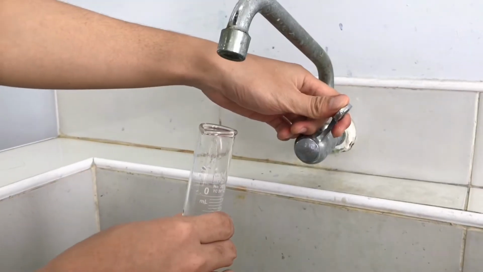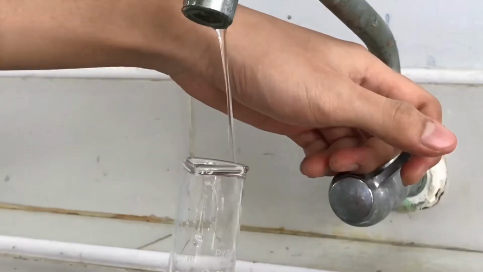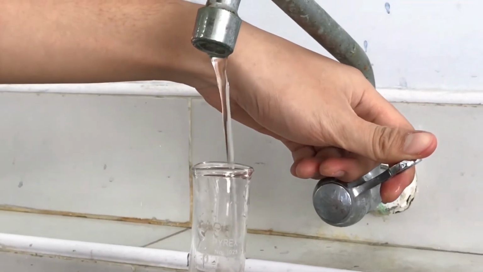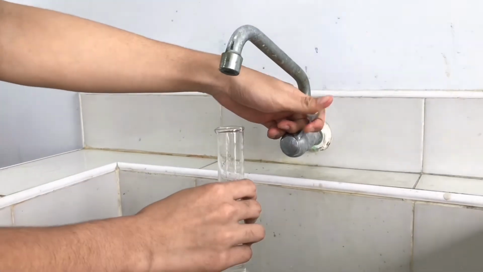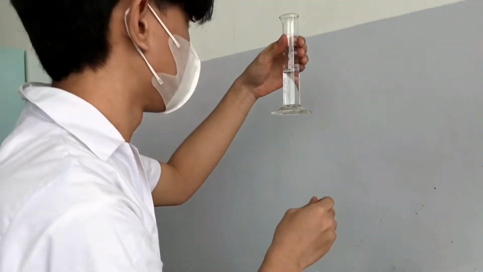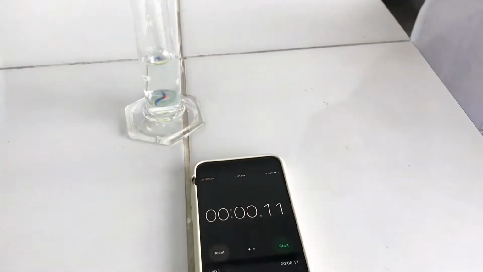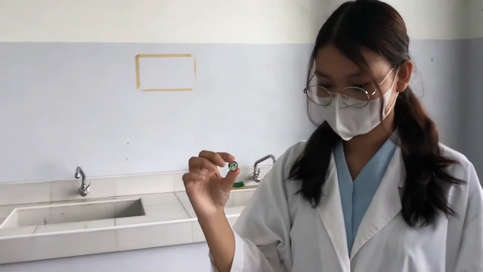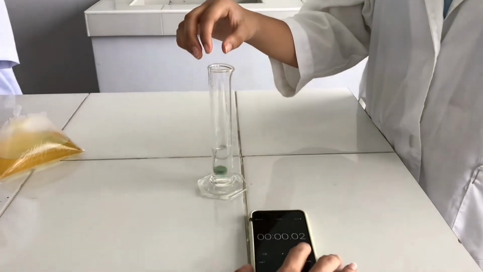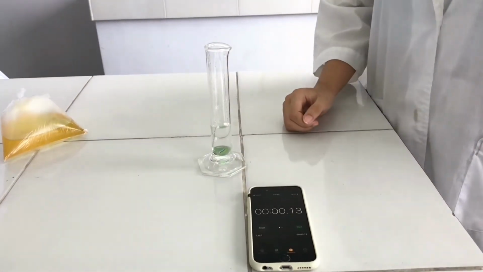Procedure A. First, put 20 ml of water into the graduated cylinder. Next, grab the marble at the top of the cylinder and use a timer to record the time for the marble to reach the bottom of the cylinder. Repeat the trial 3 times.